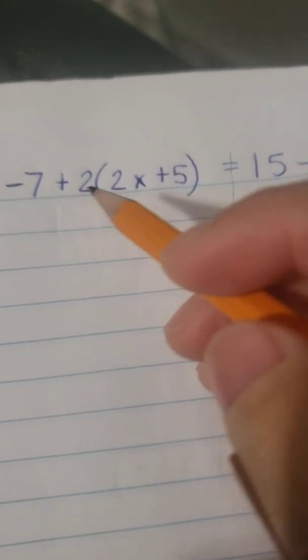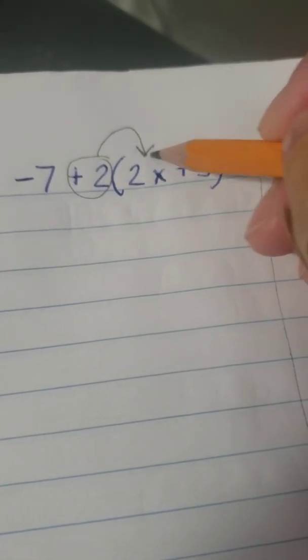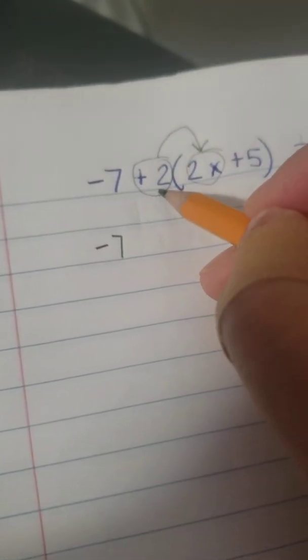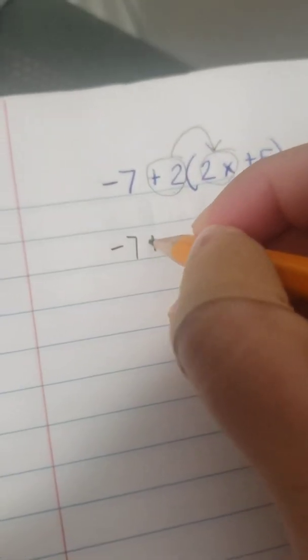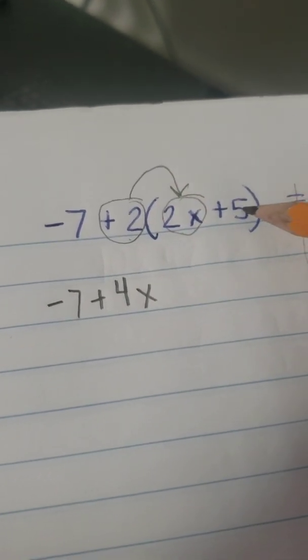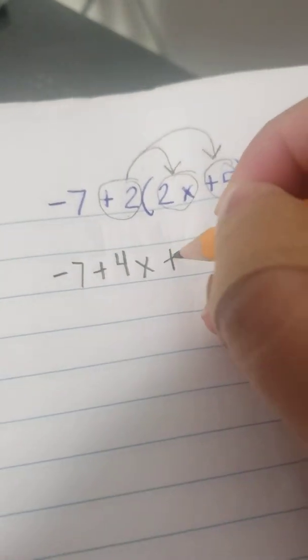The first thing I notice is that on this side, we have parentheses. And when we have parentheses, we must eliminate them first. So let's apply the distributive property to eliminate the parentheses. We have a positive 2. We have to distribute it to the 2x that's inside. So let's bring down our -7 first. Now 2 times 2x gives you positive 4x. Next, we have to do positive 2 multiplied times your positive 5. And that gives you positive 10.